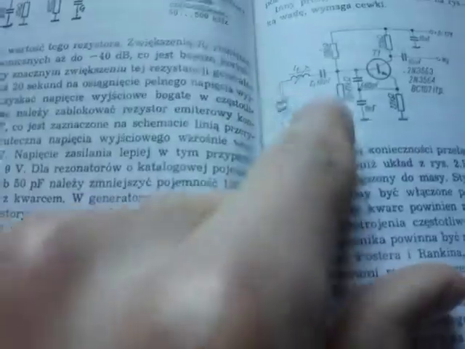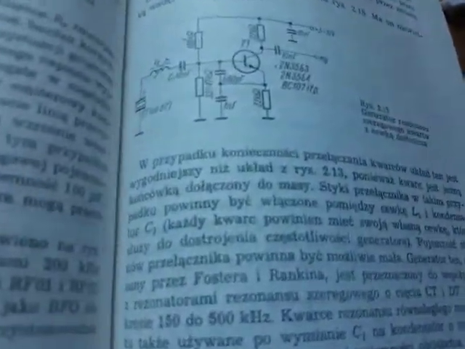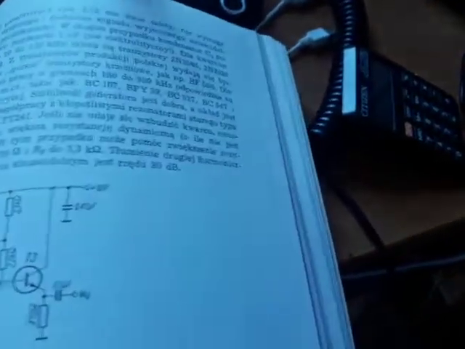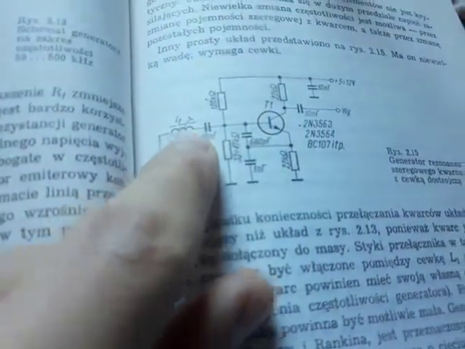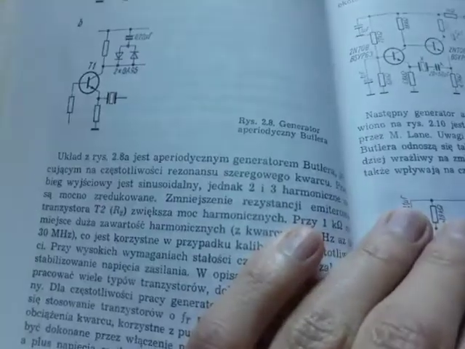Oh, these are special resonators because they got a little trimmer coil. Trimmer coil basically to adjust the frequency. You can change the frequency of a resonator a little bit if you add an inductor in series.